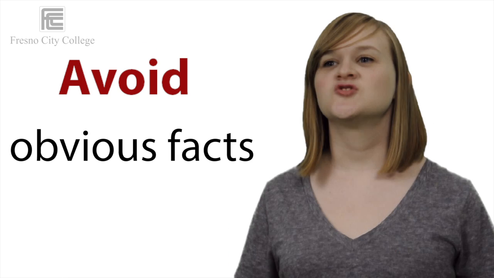Now, if it's a word you don't think that she'll understand, then go ahead and include a definition. If it's just a standard everyday word, don't bother with it. Try to avoid stating obvious facts. George Washington, the first president of the United States, held fast to his values. A 2-year-old may not know that George Washington was the first president of the United States, but most readers will.